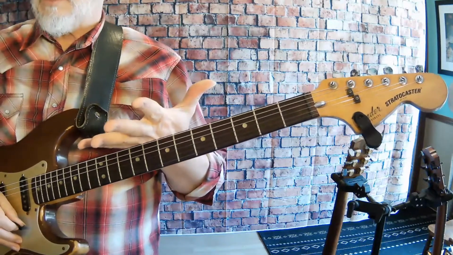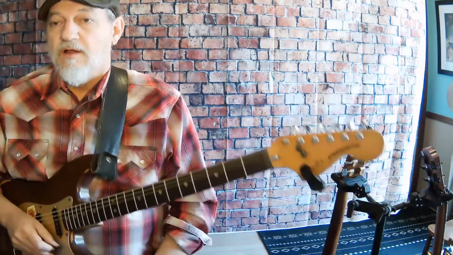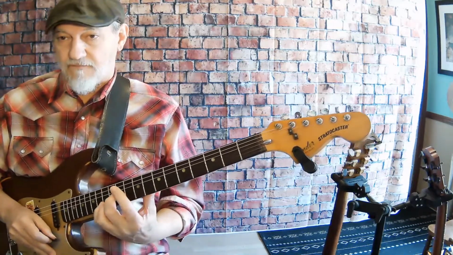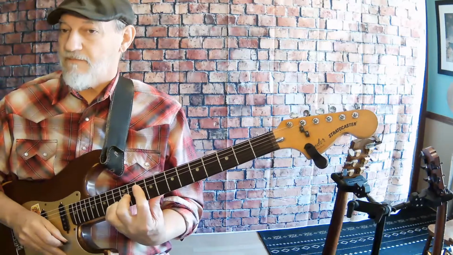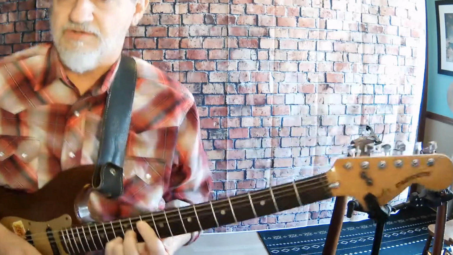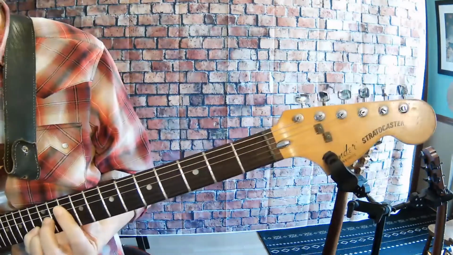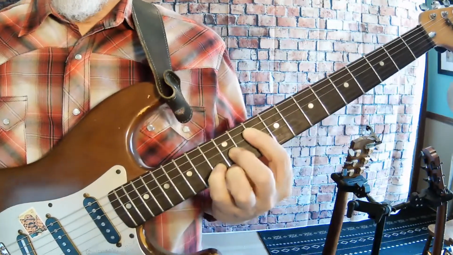Now the CAGED system is a loop. So what happens next is this. After we get to the D shape, we start over again at the C shape. It's kind of interesting to see how this little D shape plugs into the C chord shape.